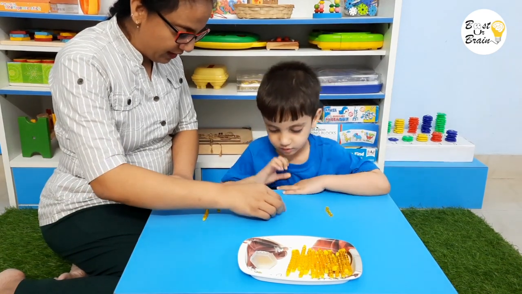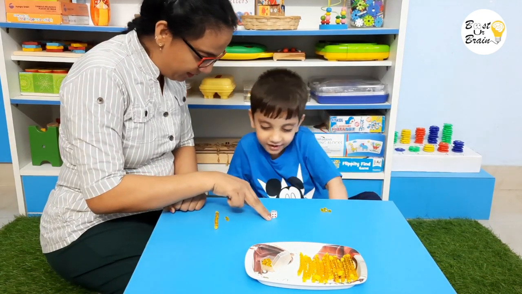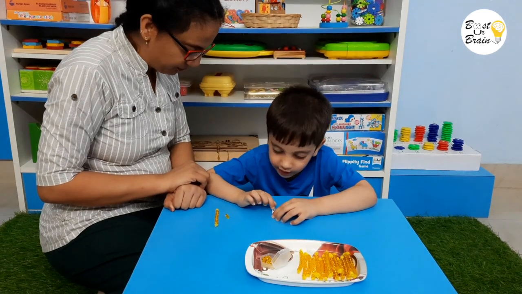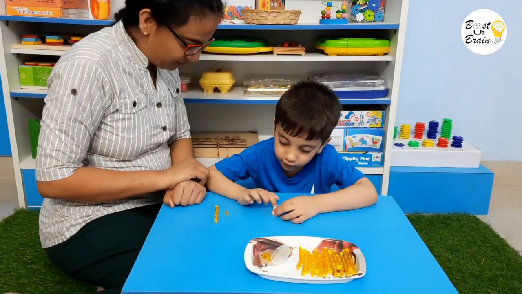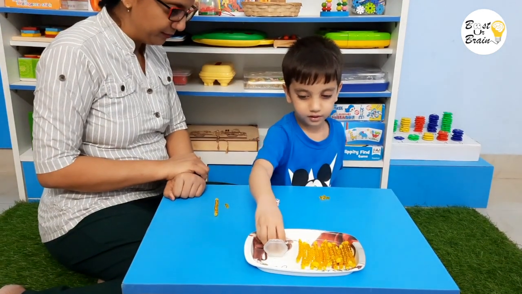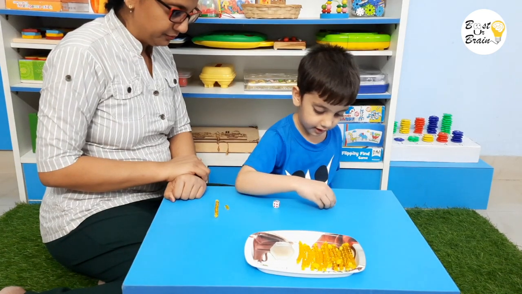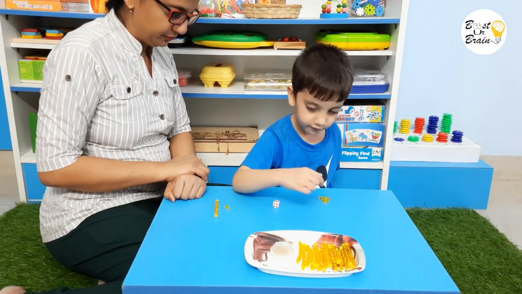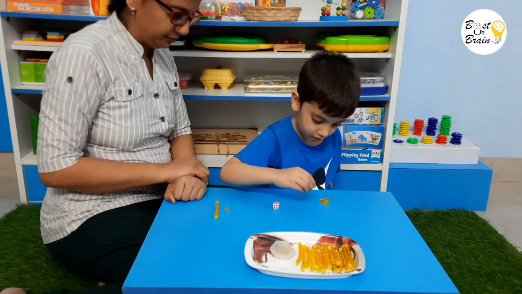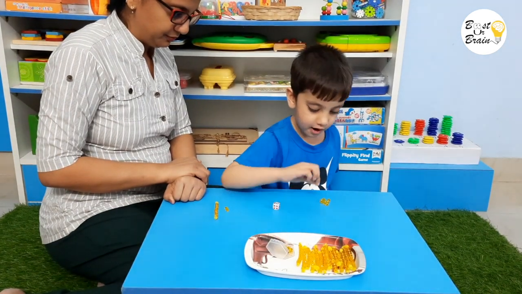Exchange. Now Ayan, it's your turn. How many dots? 1, 2, 3, 4, 5, 6. Good. 6. Can you count 6 unit beads? 1, 2, 3, 4, 5.